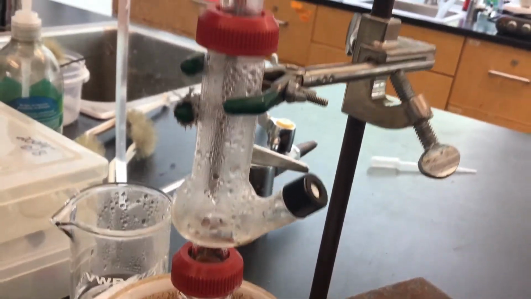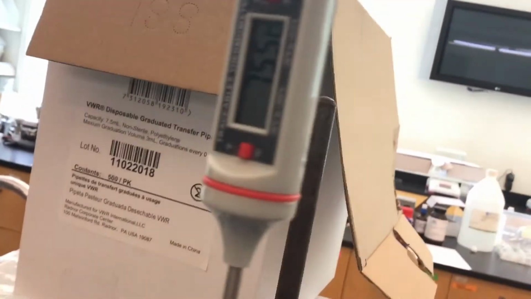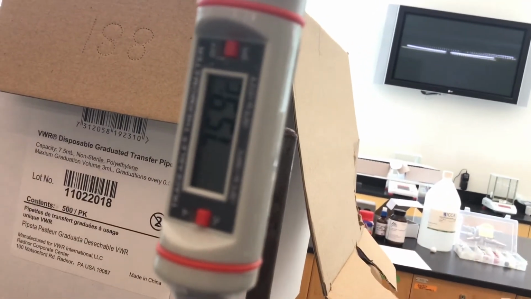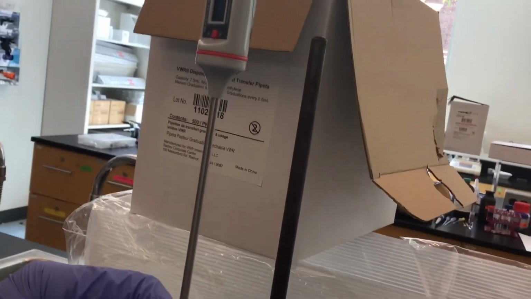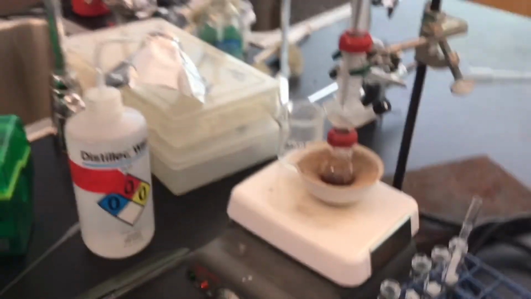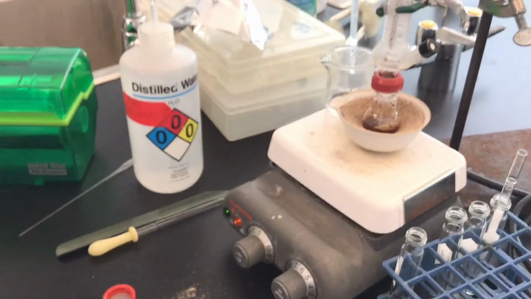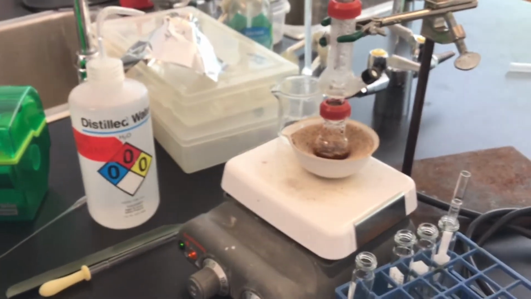It's around 75 degrees. And of course, once I say it, it increases. No, it's hovering around 75 to 76 degrees. So that's what we're going to say. 75 to 76 is the temperature of the distillate as it's collecting.